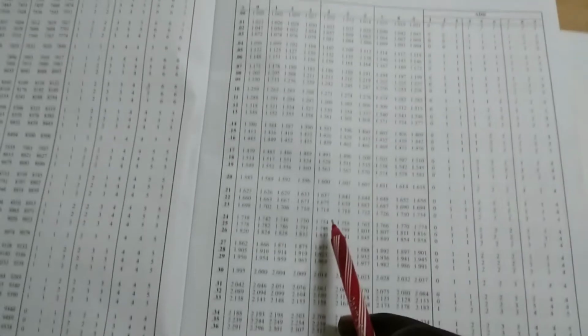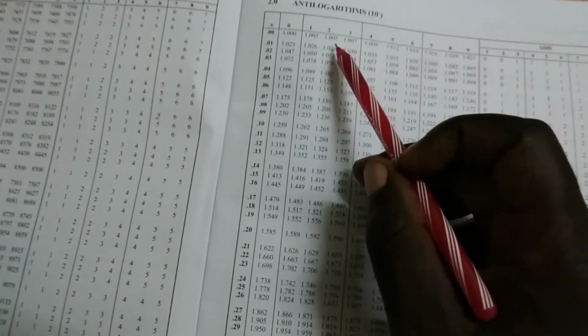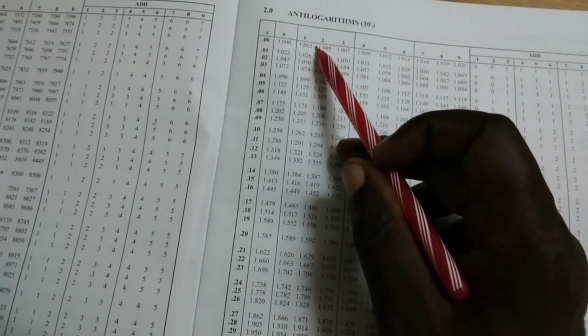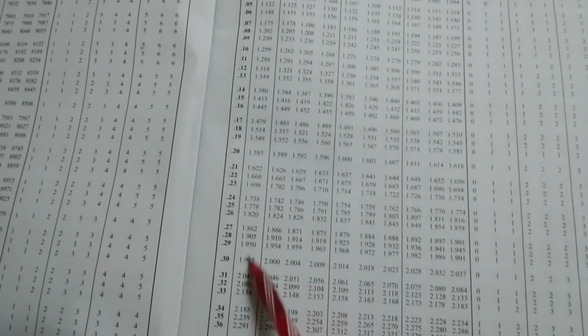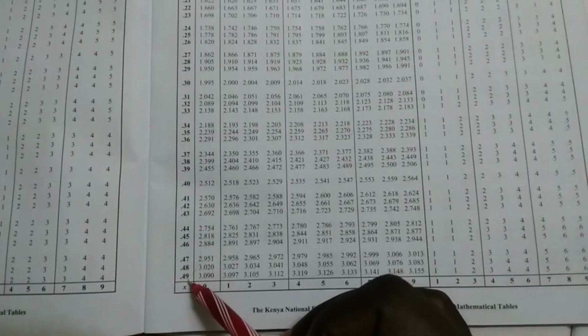If you come down, we have the anti-logarithm table of numbers to base 10, of course. If you come down, you realize this is 49, and therefore, since we are reading off the antilog of 0.72, we have to go to where we have 0.72.